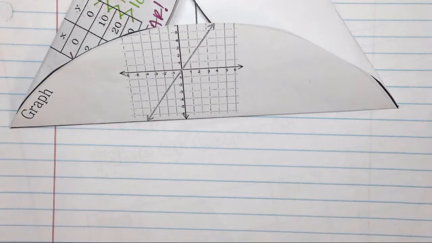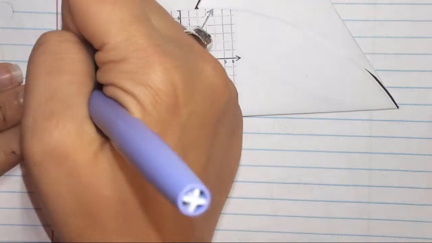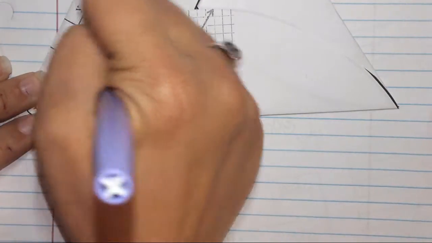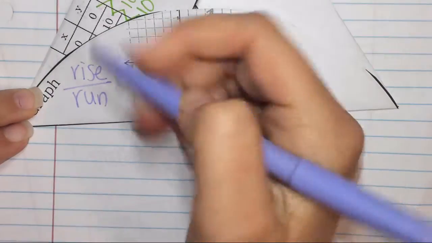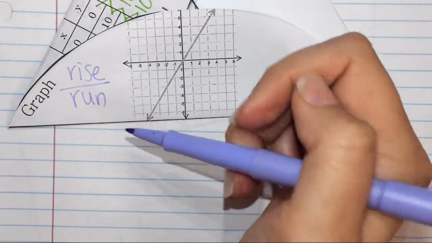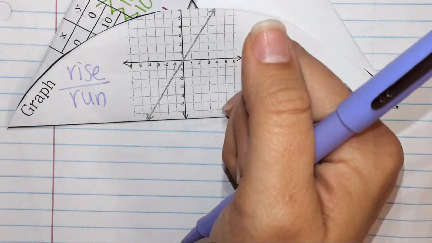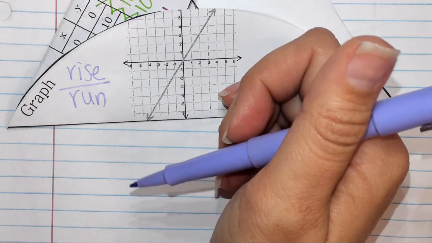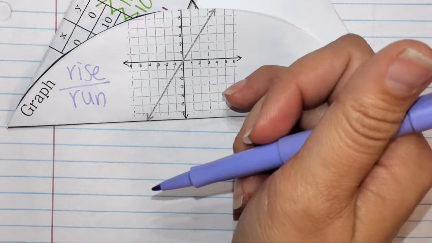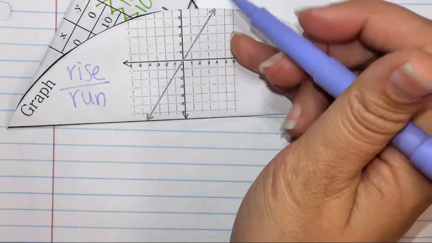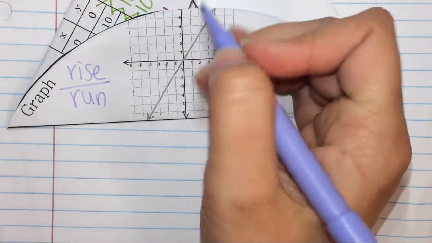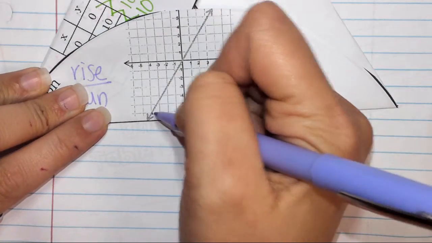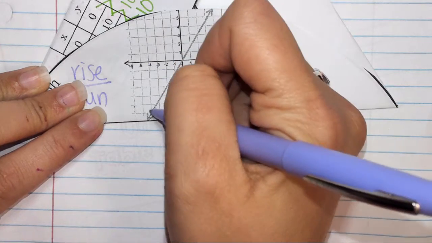Now, on a graph, it's the rise, then the run. You rise, then run, which is the y divided by the x still, because you have to rise out of your seat before you can run to the door, correct? So what you do first on a graph is you find where it crosses every grid point. It crosses the first grid point down here at negative 4, negative 6.